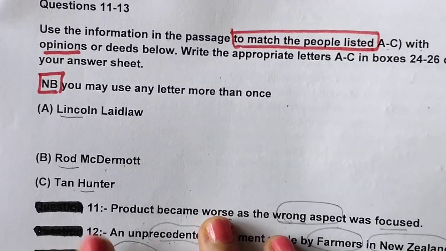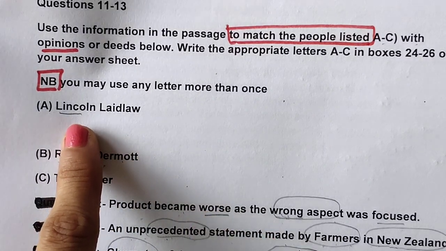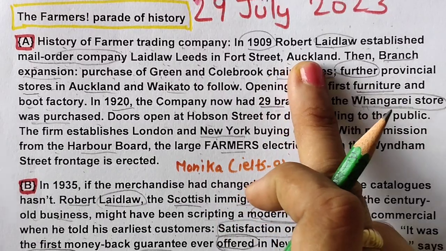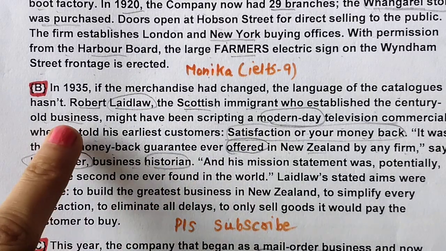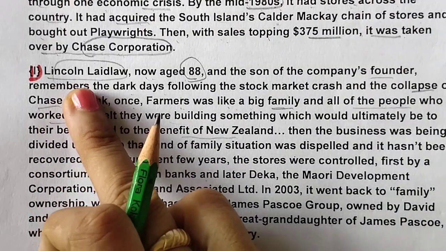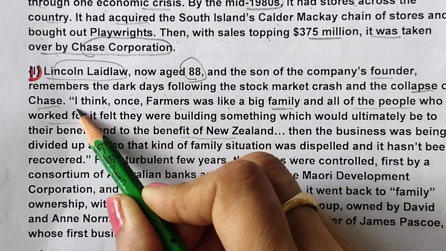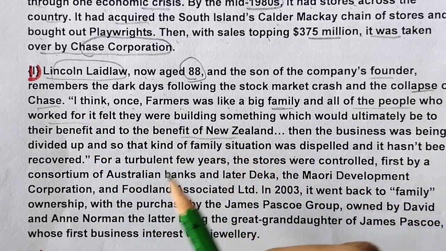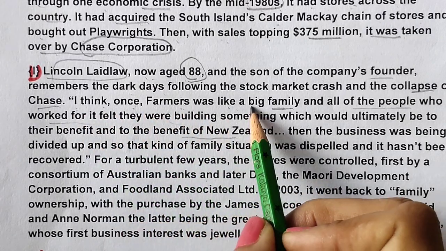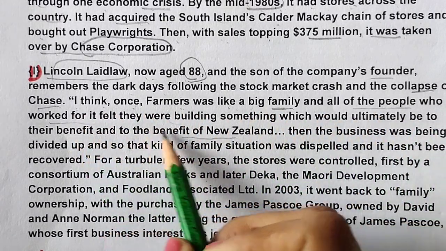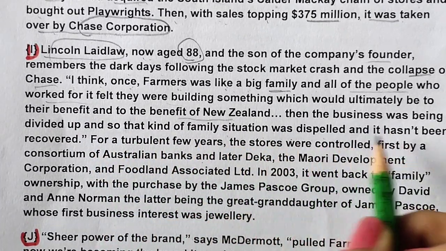So Lincoln Laidlaw, we know we started this name from the first paragraph. So Lincoln Laidlaw is here. No, we are looking for Robert Laidlaw is here. So we are looking for Lincoln. This name is only in one paragraph, Lincoln Laidlaw. Now we have to focus on what they are saying in inverted commas, and definitely we are going to read it. I think once farmers were like a big family, and then the business was being divided, and so what kind of family situation was dispelled and it hasn't been recovered.